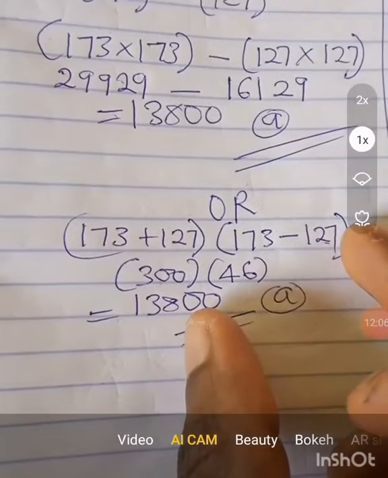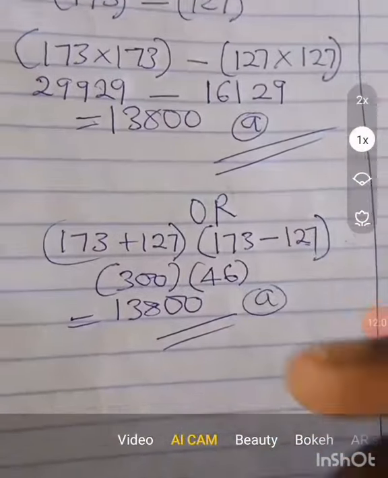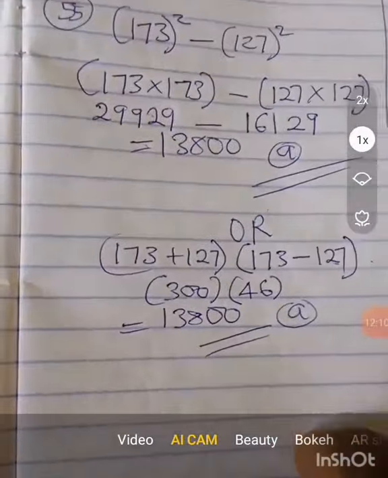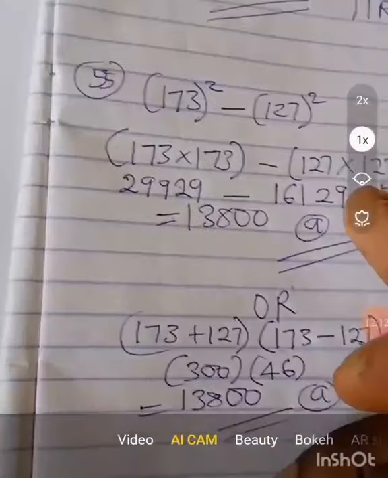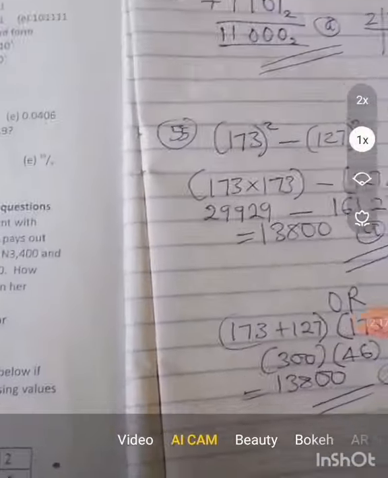Don't forget difference of two squares. Add them together, subtract them. So you get this. So this is easier to work with than this. This one is a kind of time wasted and all that. So I said, let me just tell you about that method. So the next question.